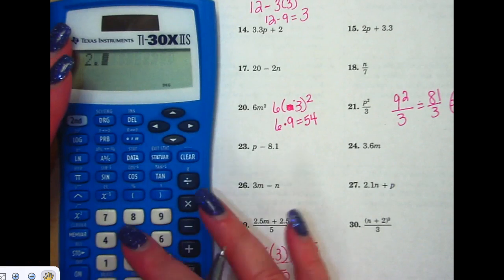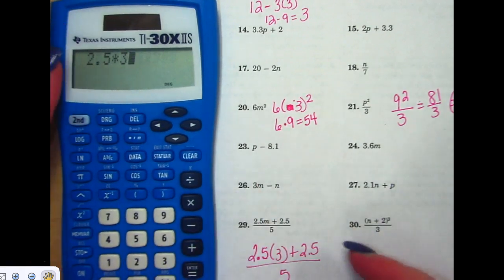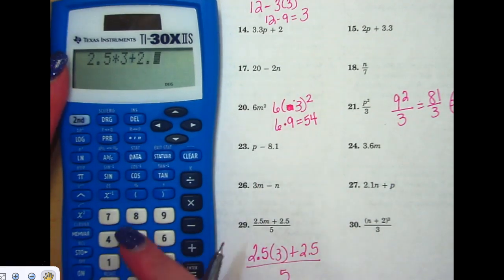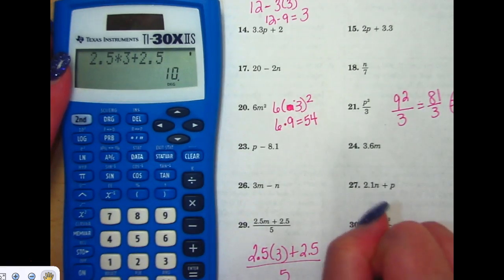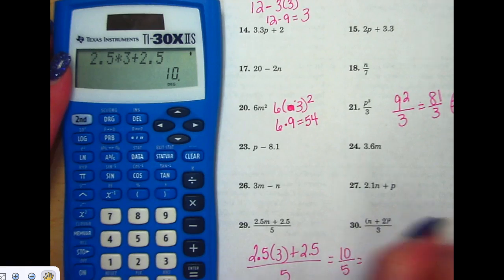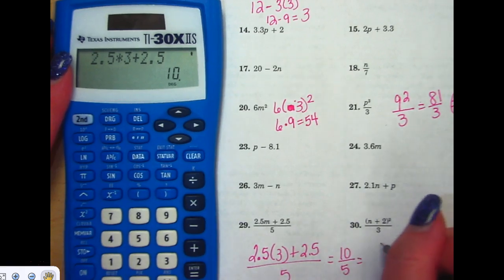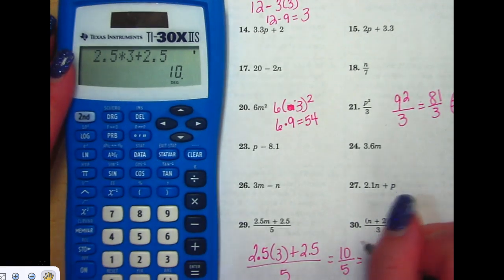So 2.5 times 3 plus 2.5 equals 10. And 10 divided by 5 is 2.